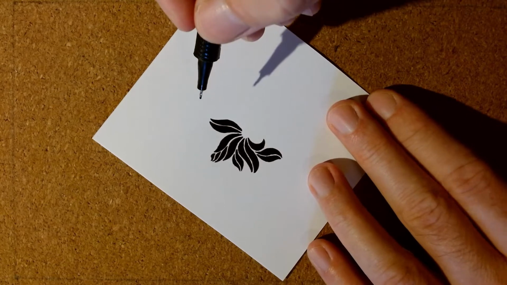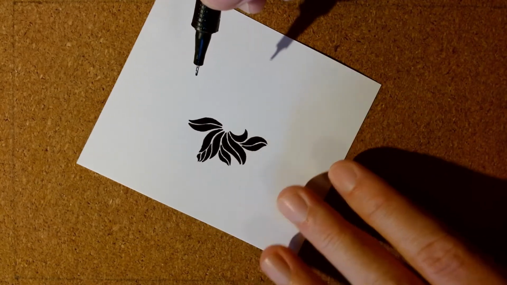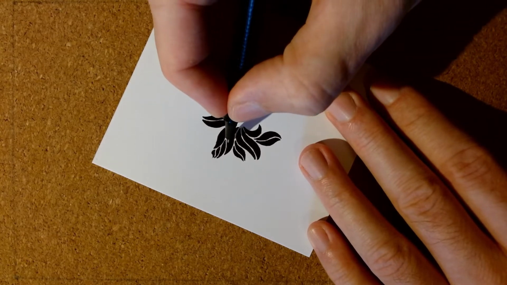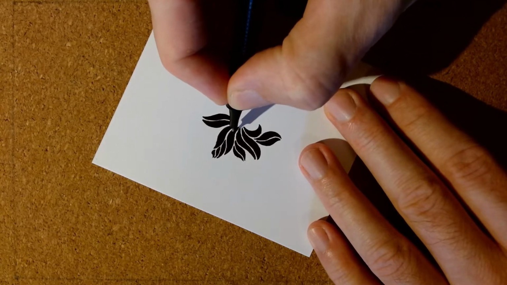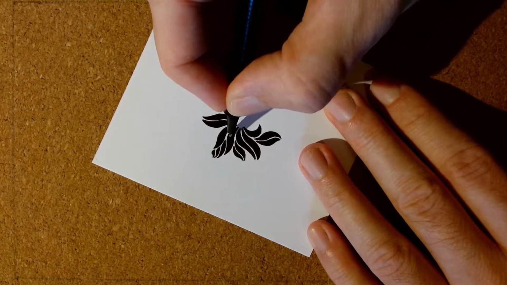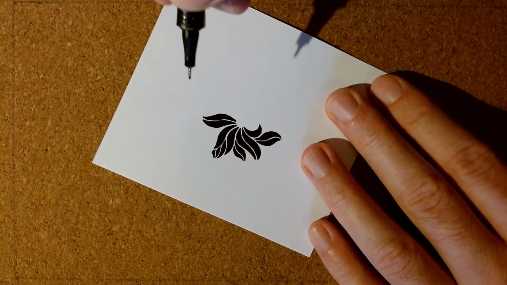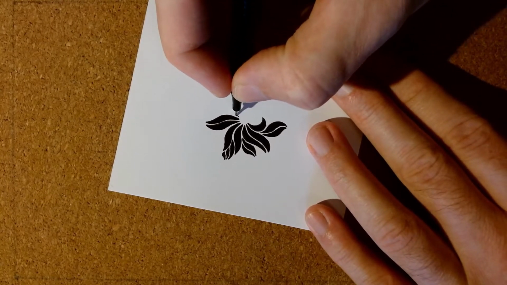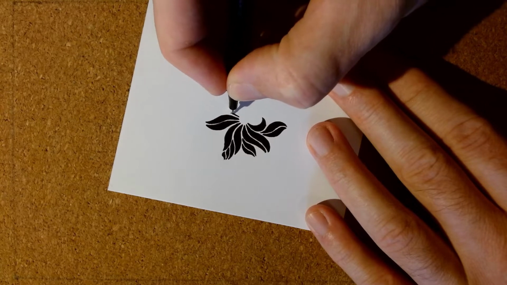So in that sense, it's basically abstract work, but I'm not splashing things around, I'm actually drawing very specific parts of it. So I think I'll just coin the phrase controlled abstraction. And hopefully it will catch on.